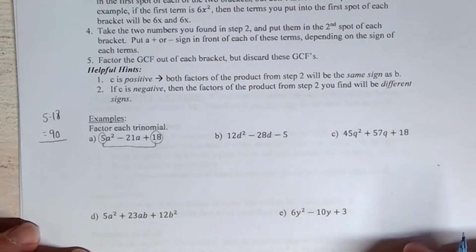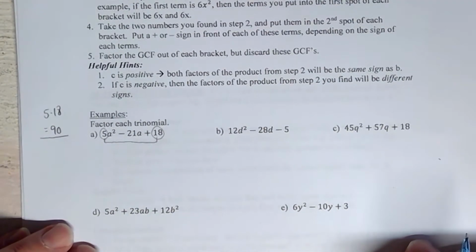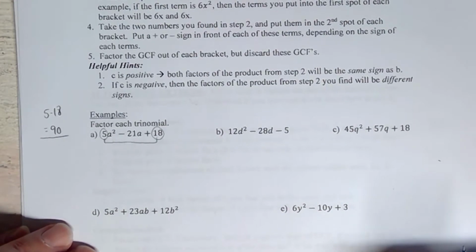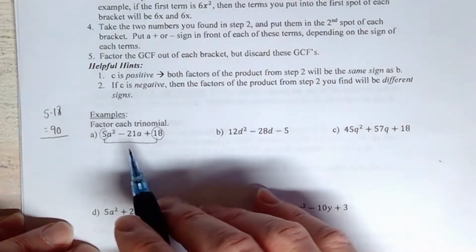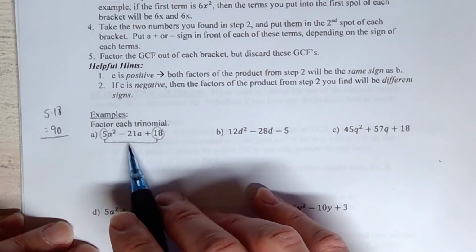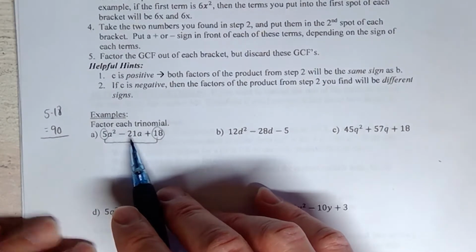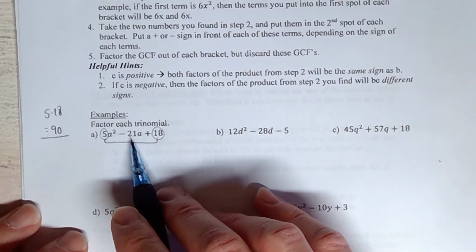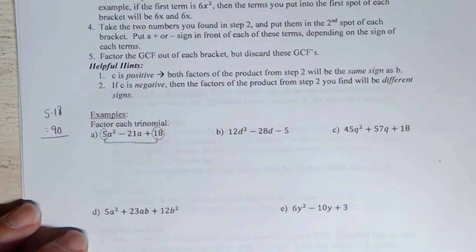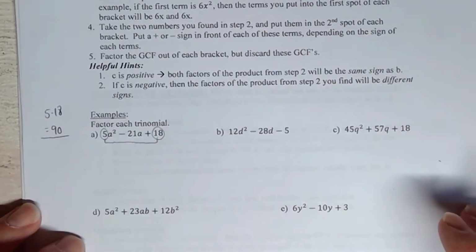I want you to list out all the factors of 90, at least all the ones until you find the pair that works. What do I mean by the pair that works? You need to find a pair of factors of 90 that add up to negative 21. Now, this could include negative numbers. Normally when we list out factors, we list out just positives, but we're going to include negatives here in some cases when necessary.